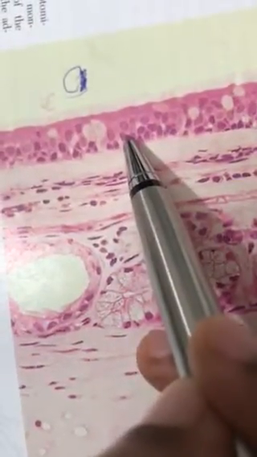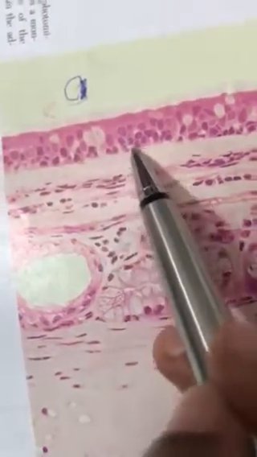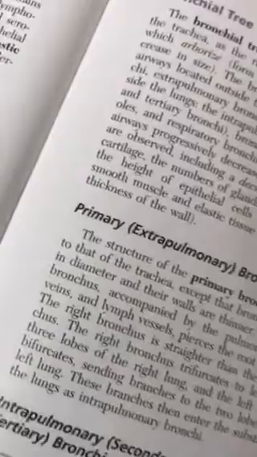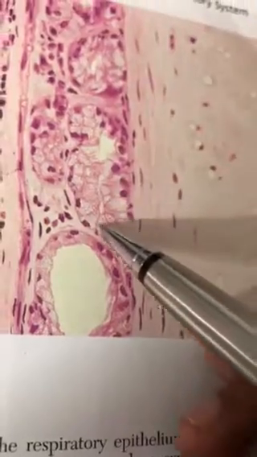So the cells present are number 1 ciliated columnar epithelium, goblet cells, something called basal cells, adult stem cells, and serous cells are also present, and enterochromaffin cells, enteroendocrine cells are also seen in the trachea. And what type of glands are these? These are all called seromucous glands. You could see that. These are all called seromucous glands. This is about the trachea.